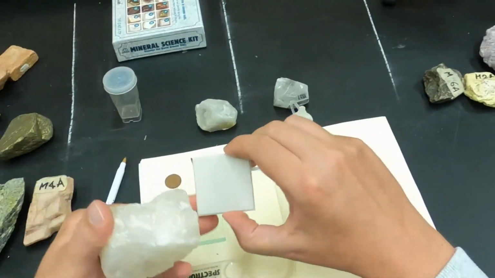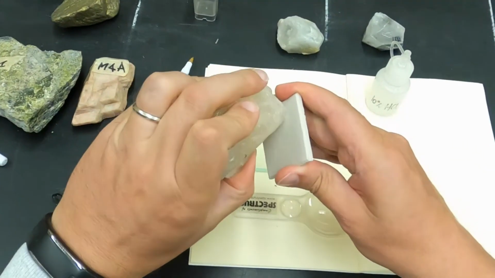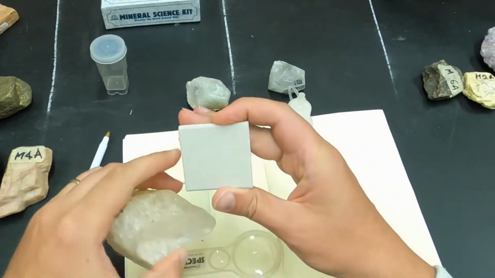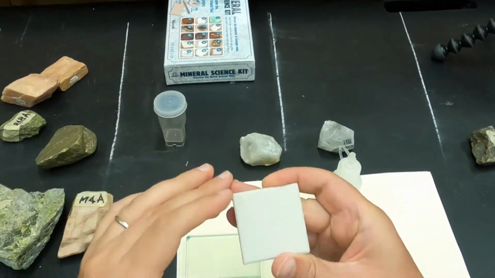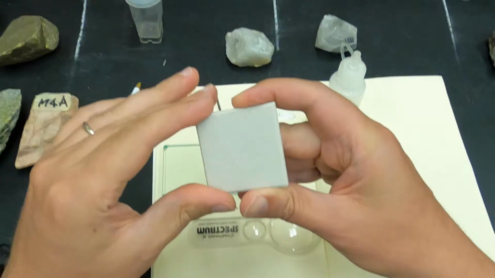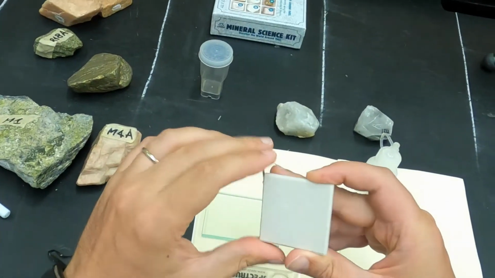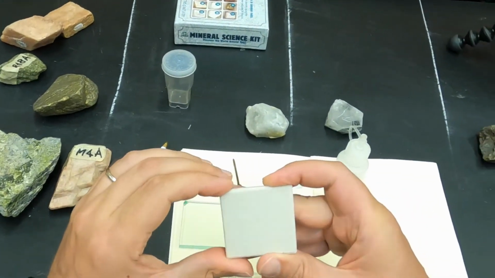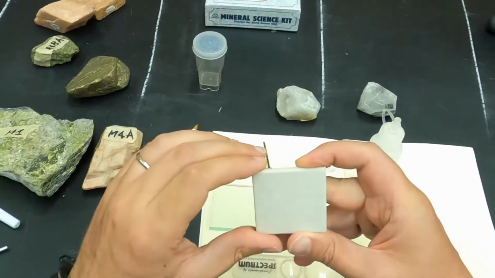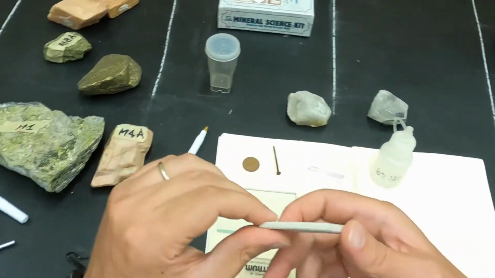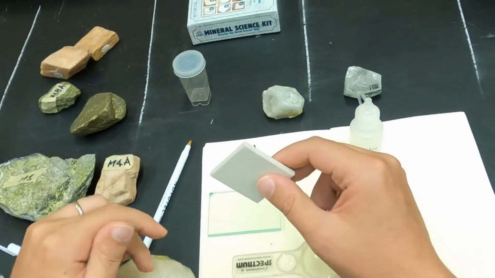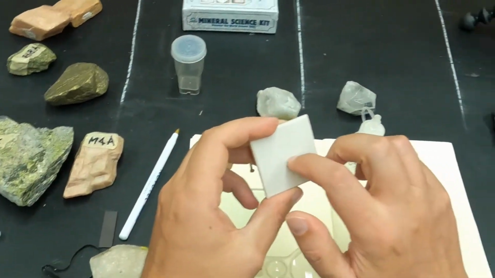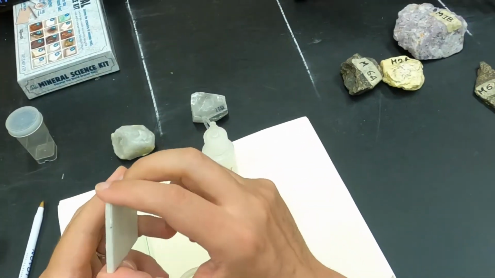This is the ceramic plate. You can try to scratch the ceramic plate and see if it leaves a mark, and I don't really see a mark left on this ceramic plate, which means that the mineral is not as strong as the ceramic plate.